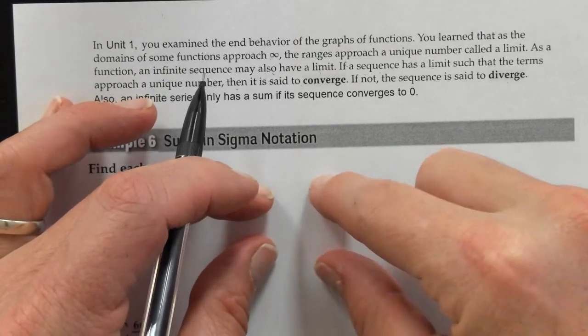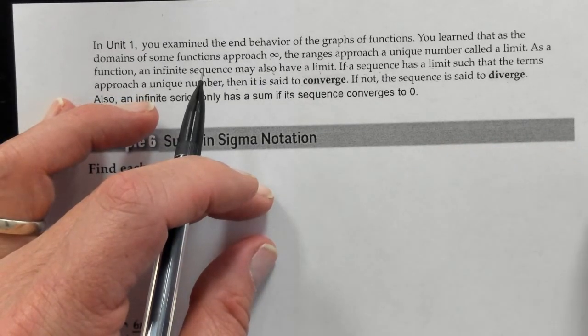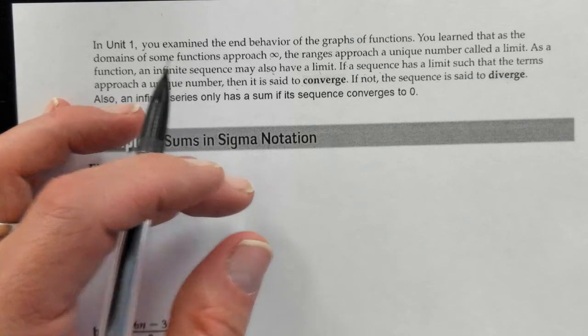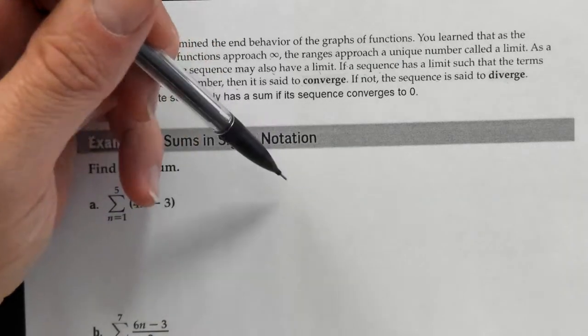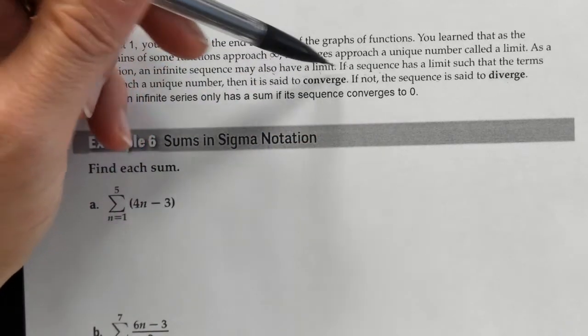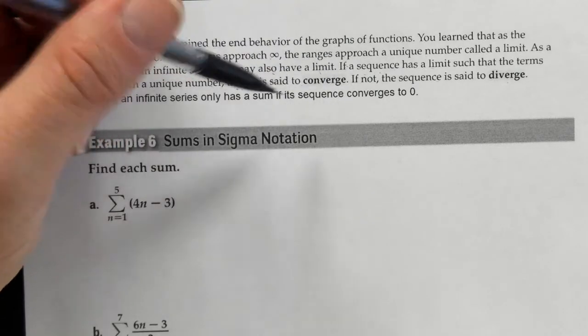In other words, the value that each term is approaching has a limit, and it gets closer and closer to that number as the terms go on. You can say it converges to that number, right?